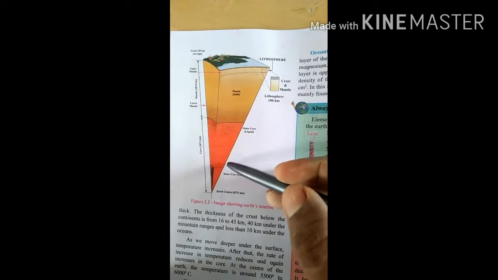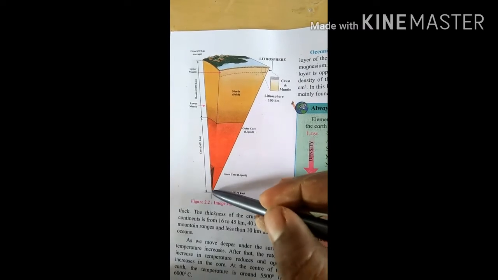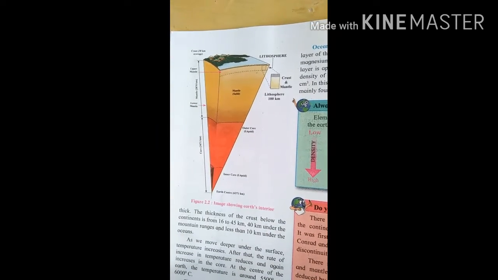As we move downward, there too we can find the liquid state, and down at the end, that is the center of the earth, it is present. Now this is approximately 3471 kilometers. It is more than the other two layers of the interior of the earth. So that is why most of the activities take place here. Now let us see in depth.